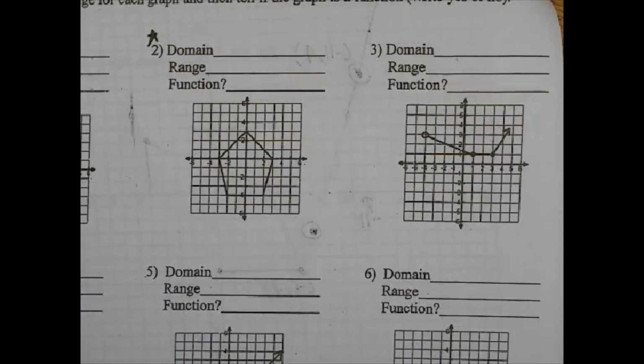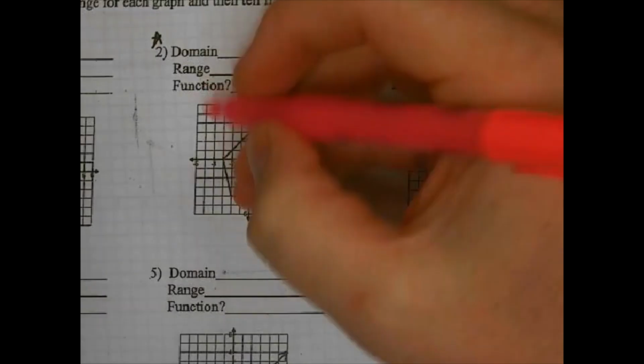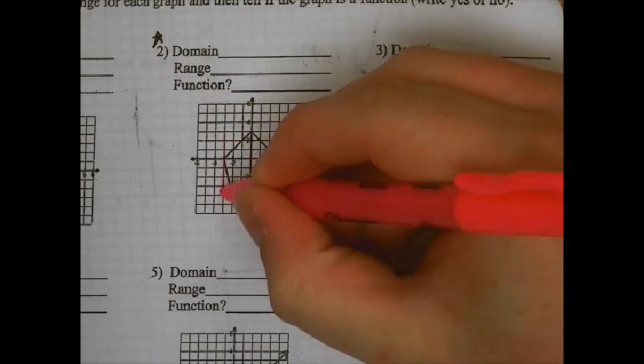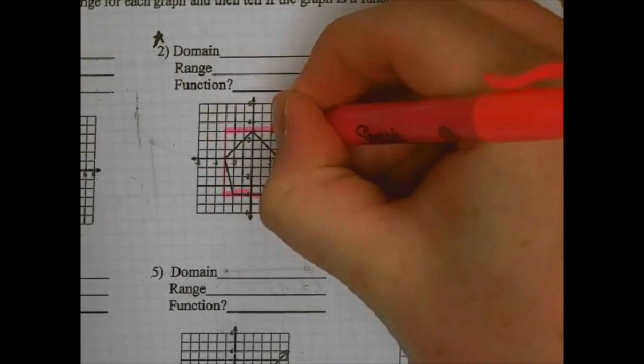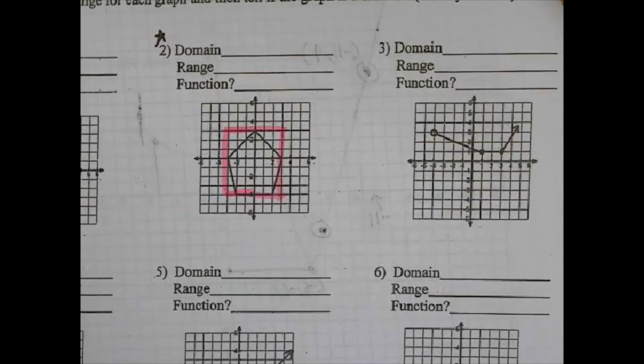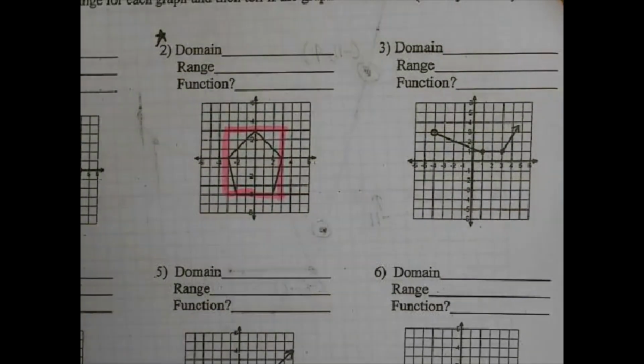If I look at number 2 and I want to go about this problem, notice that I can actually box this function in height-wise and length-wise, and it doesn't go on for infinity. So I know for sure for my domain and range section that you will have restrictions. It's not going to go off to infinity. There's actually a box I can put around it.